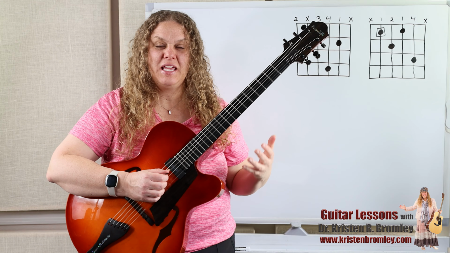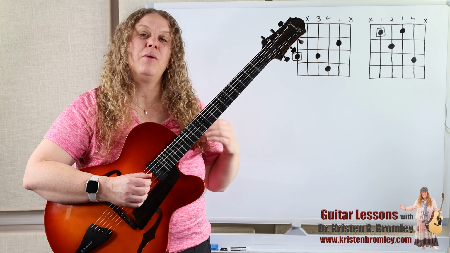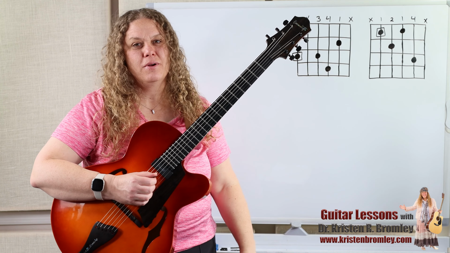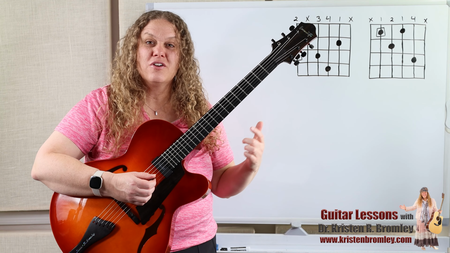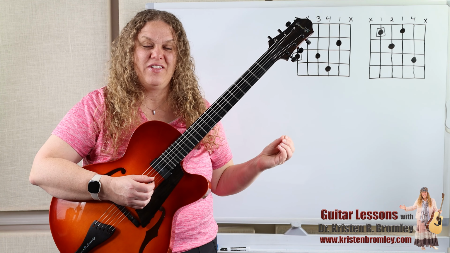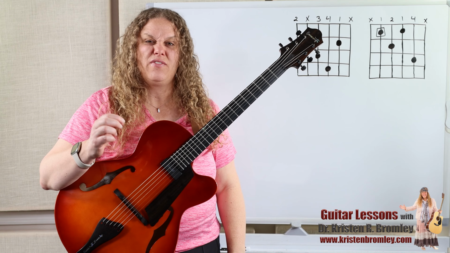Now I can't physically play those like that, but I'll be able to play these voicings up here on the board. But we have the root, the 3rd, the flatted 5th, and then a flatted 7th. That's what these dominant 7th flat 5 chords have.